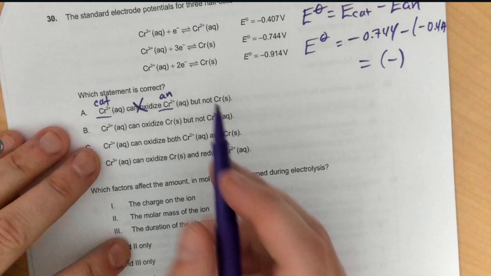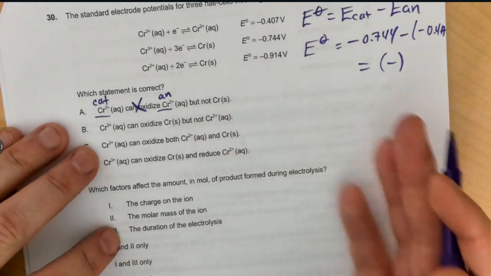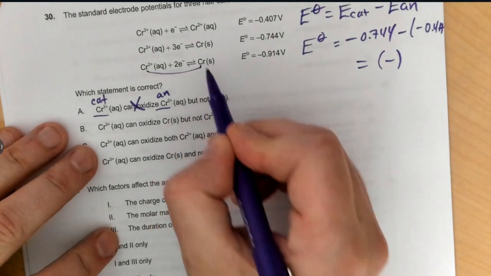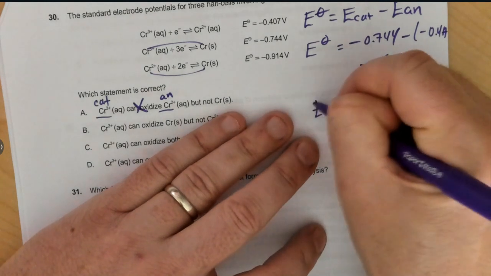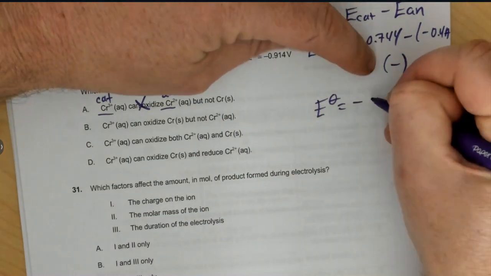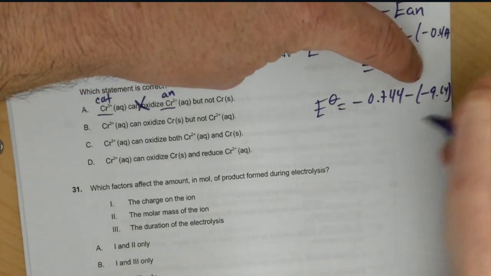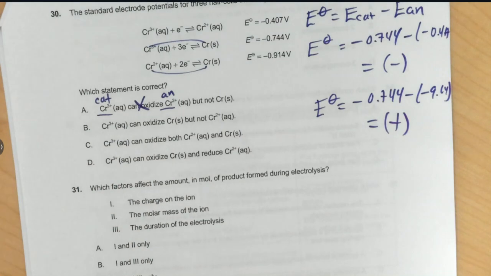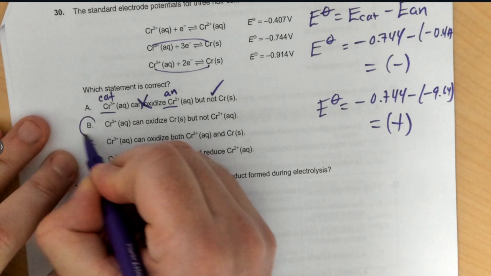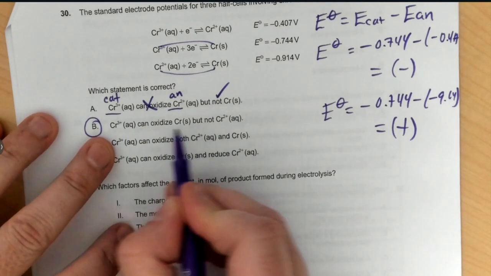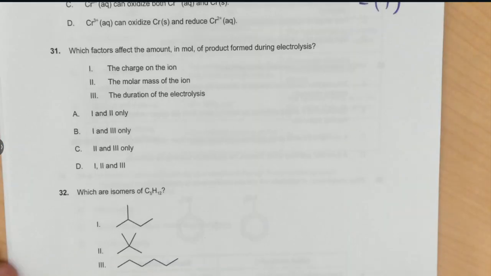But I'm going to finish this choice because what you're going to see is completing choice A will actually lead you to the right answer. So for chromium, here we have chromium being oxidized. Here we have chromium 3 being reduced. So when I calculate the voltage of that cell, it's going to be negative 0.744 minus negative 0.914. That will lead to a positive voltage, which means that process, ding, will work, which is the opposite of choice B, where chromium 3 cannot oxidize chromium 2, but it can chromium. So yay, I finally figured it out.